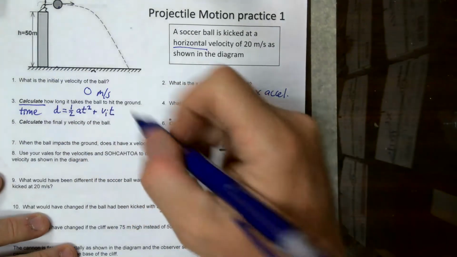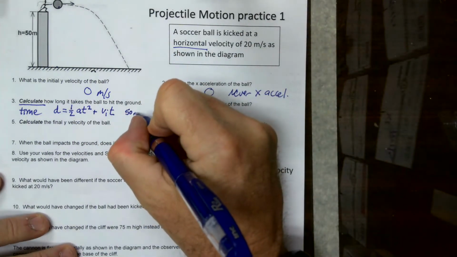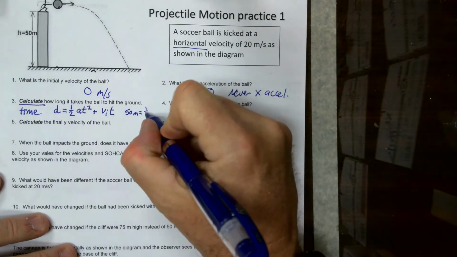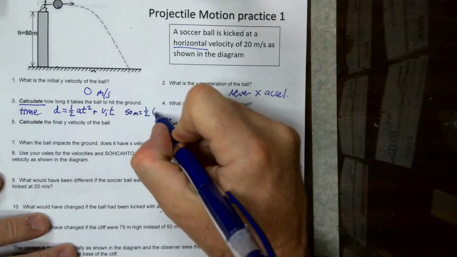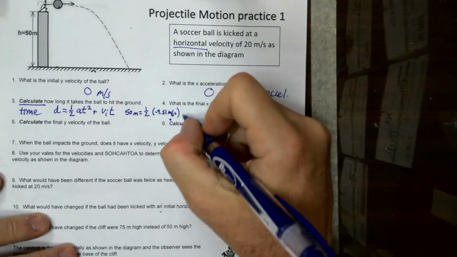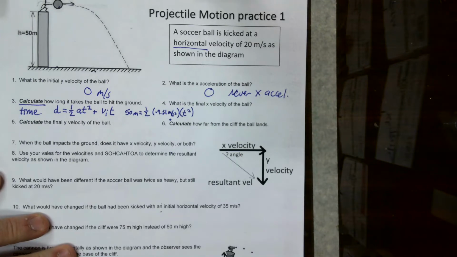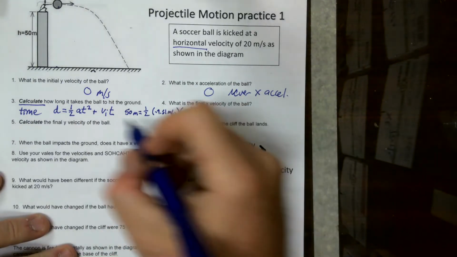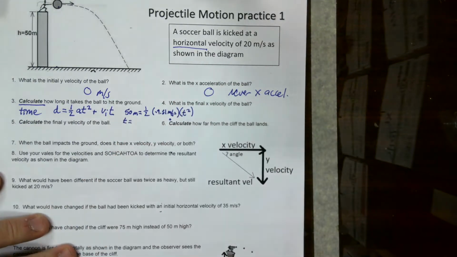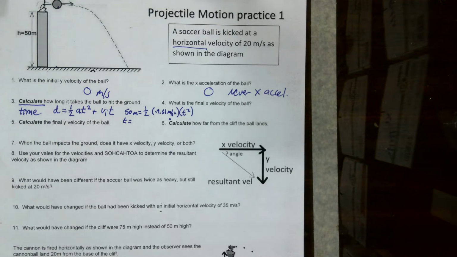Now my distance is 50, 1/2, the acceleration is negative 9.81 meters per second squared, time squared. And then I can solve for this and I can get a time. And I won't necessarily go through the math here. I will pause this, do the math on my calculator, and then we'll write down an answer. See if you get the same.